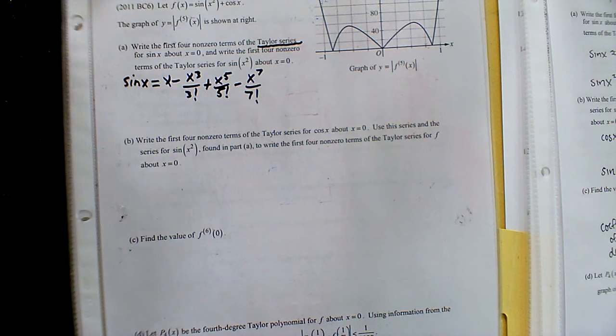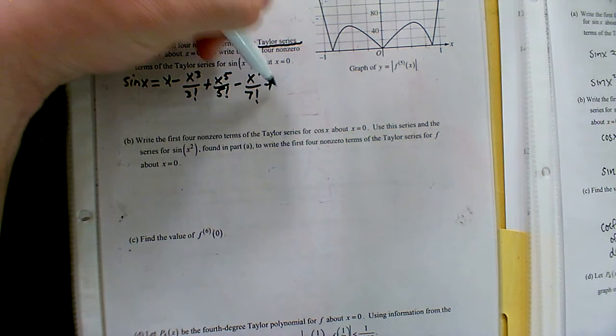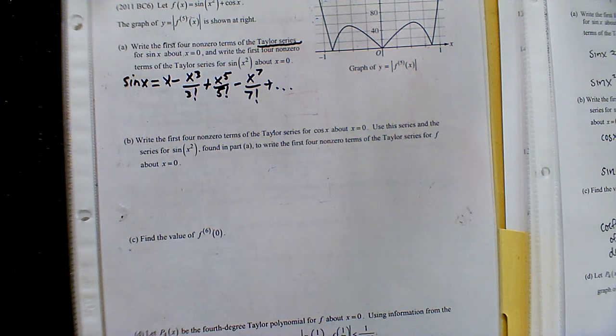Okay, but I want it to be a series, so what do I have to do? Dot, dot, dot. And they don't ask for the general term, so if they don't ask for it, you don't have to put it. If you put the general term and it's wrong, you're going to get docked for it. So if they don't ask for it, don't put it, and then you don't lose points if it's wrong. Okay, so that is the Taylor series of sine x.